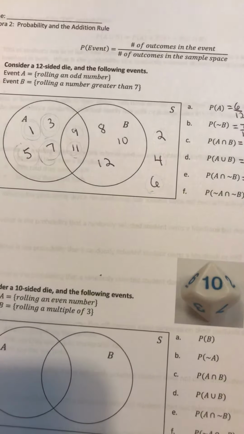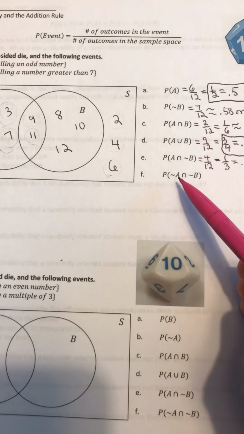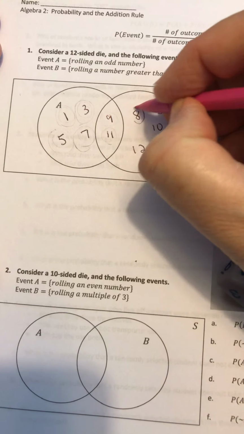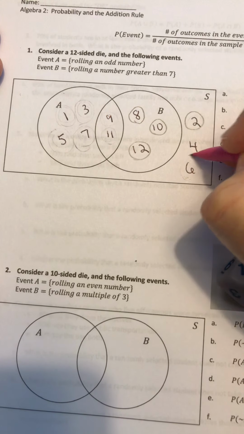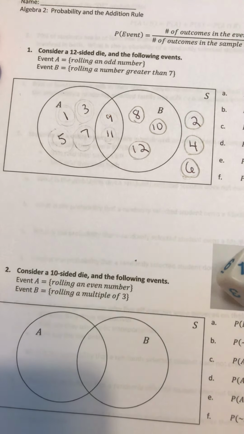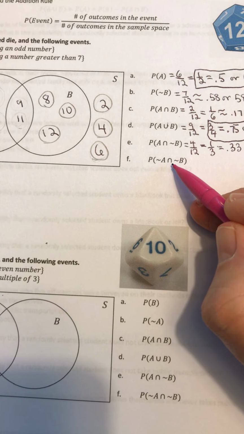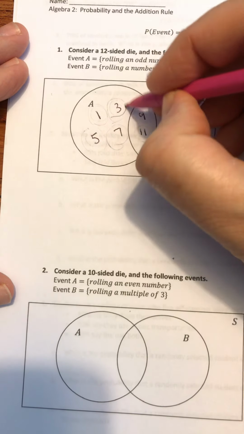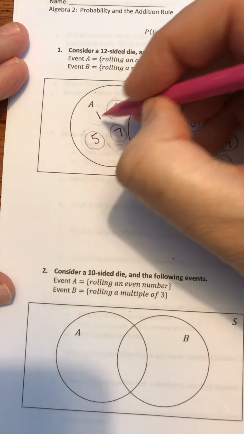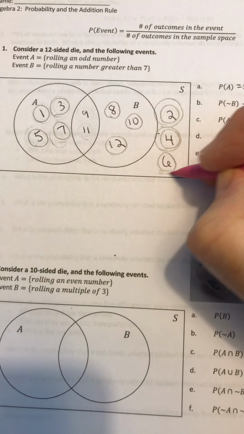It says not A. Okay, that's not right here. Sorry, not A. So I'm going to just circle the ones that are not in A. All of these are not in A. Again, this is intersection. Intersection is what they have in common, so not in B. These 4 right here are not in B. These 3 are not in B.